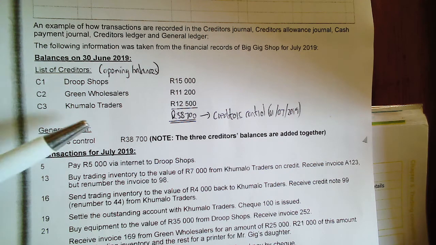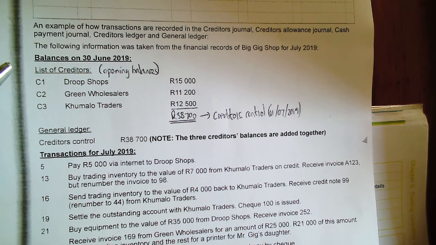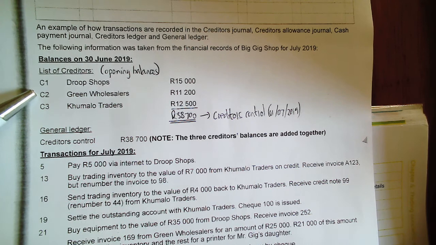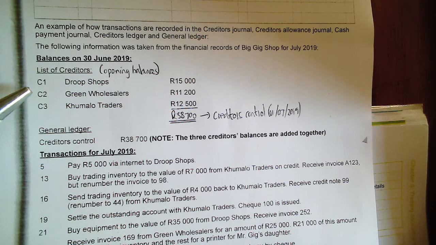Okay, so there's 3 different journals involved when we buy from suppliers or creditors. Sometimes we can buy on credit, and that will go to the creditors journal. Sometimes the creditor will give us an allowance, which decreases the amount that we owe him, and that will go to the creditors allowances journal. Lastly, we can also pay back the creditor the amount that we owe them, and that we do through the CPJ, the cash payments journal.